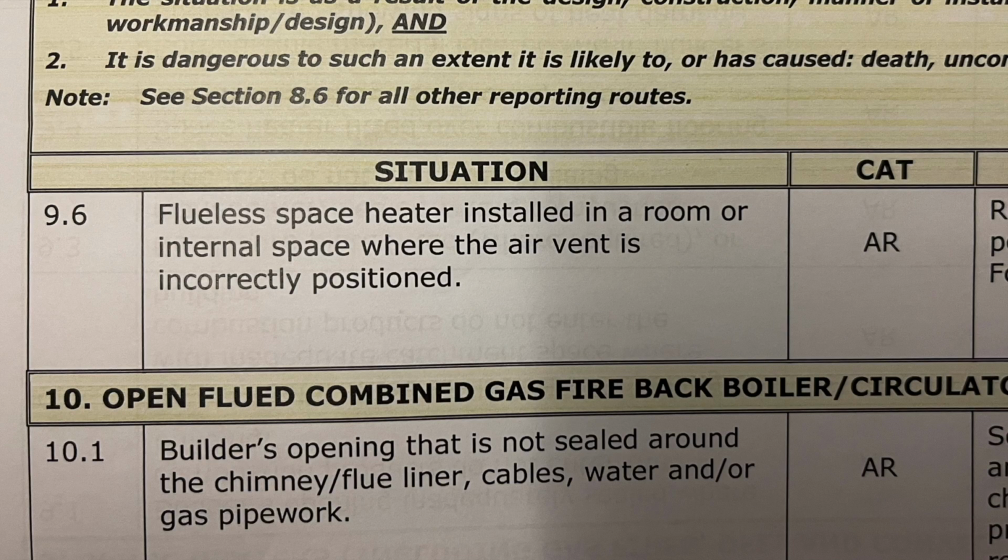So you can find this on page 38 of IGEM G11, paragraph 9.6. Flueless space heaters installed in a room or internal space where the air vent is incorrectly positioned, and we will be classifying it as at risk. So there's some notes to the side which I think we need to know, so let's have a look at these notes.